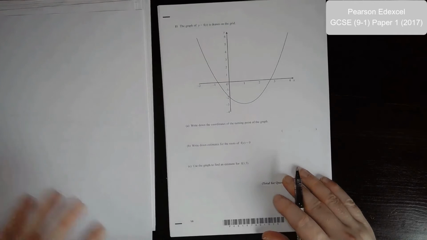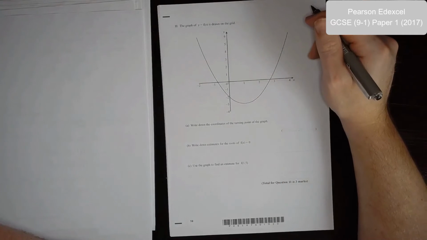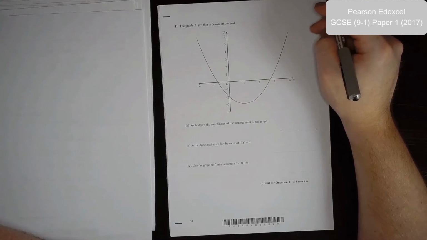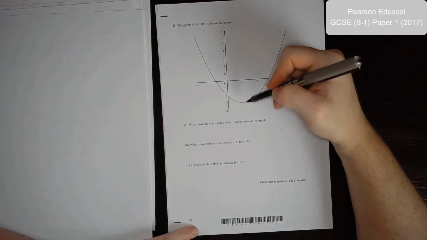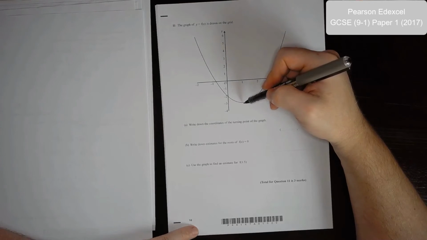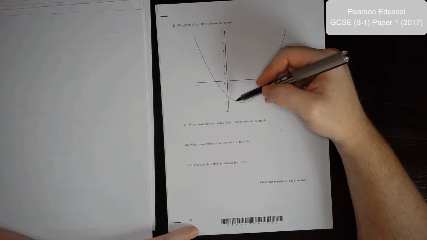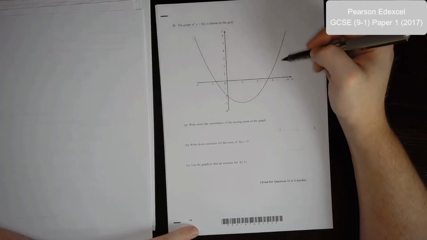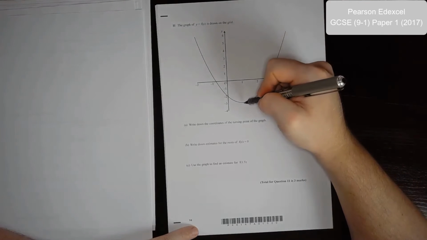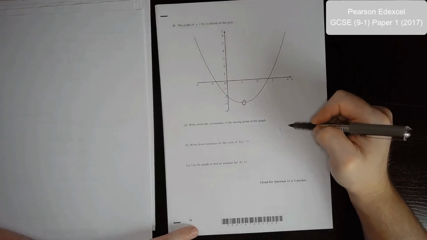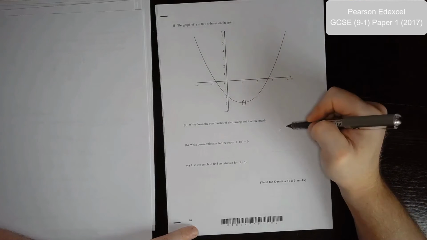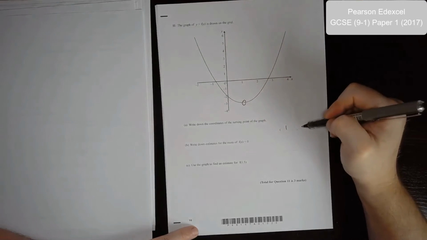Okay, question 11. The graph is drawn on the grid. Write down the coordinates of the turning point of the graph. So the turning point is where it changes from having a negative gradient to a positive gradient, in this case. So it's down there. So x equals 1, y equals minus 3.